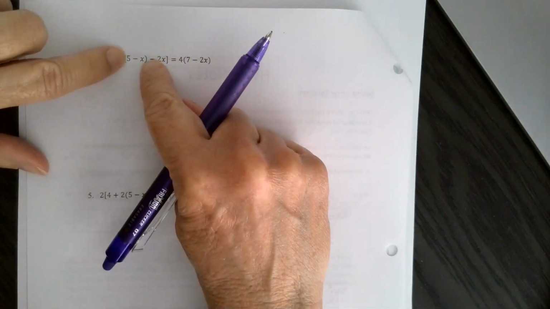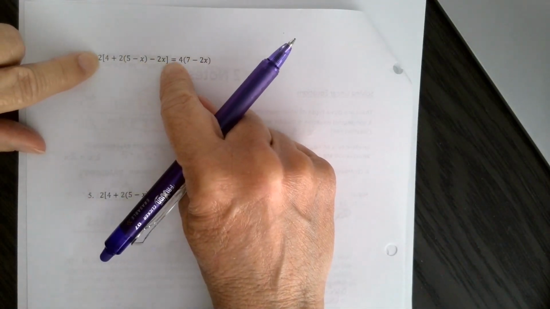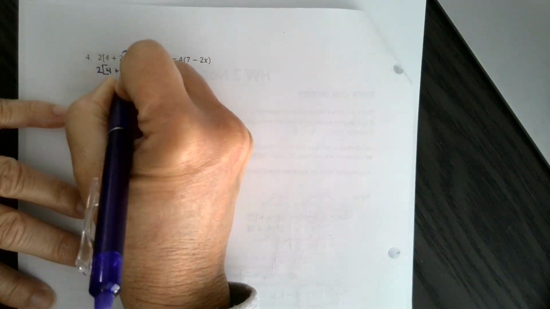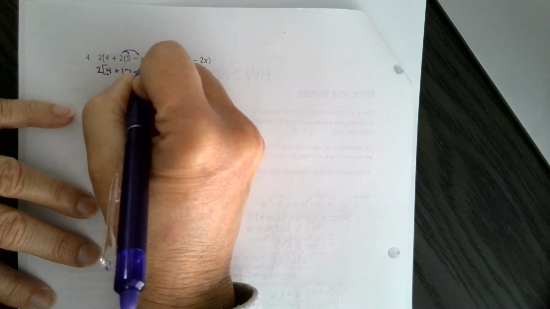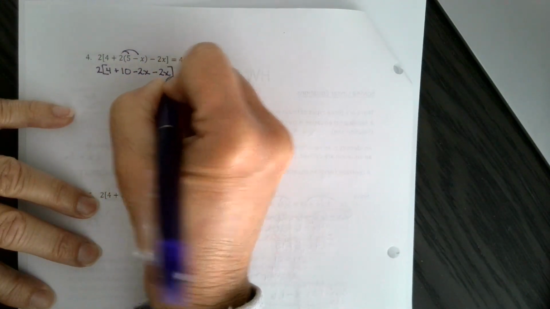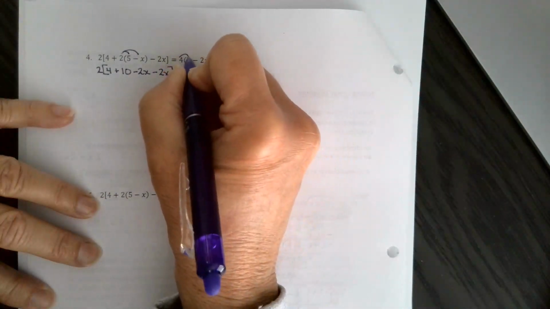So the first thing I'm going to do, because I have parentheses and I have brackets, I'm going to work them inside out. So I'm going to do this part here first. 2 brackets 4 plus 2 times 5 is 10. 2 times negative x is negative 2x, minus 2x, ending brackets, equals, I can go ahead and do this.